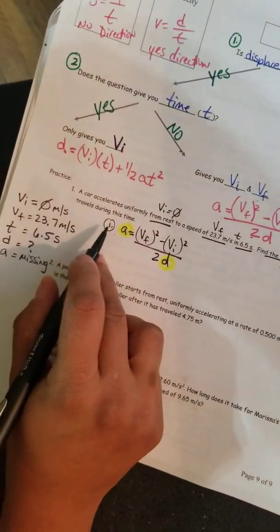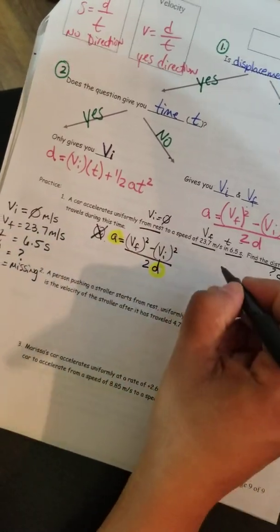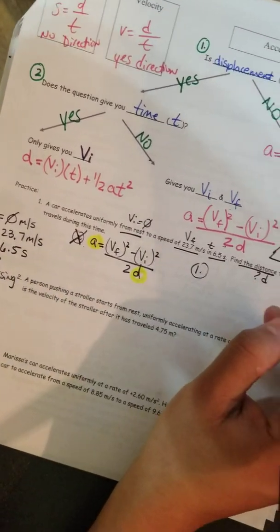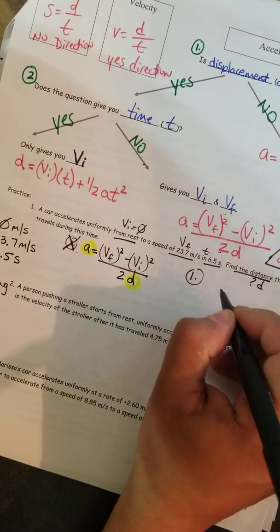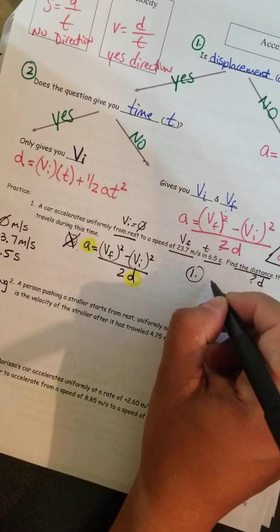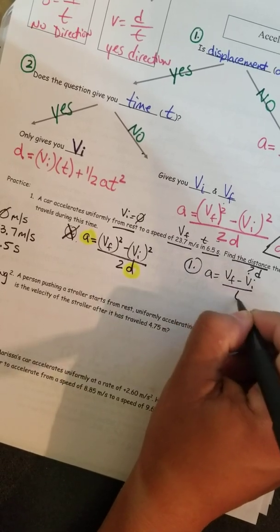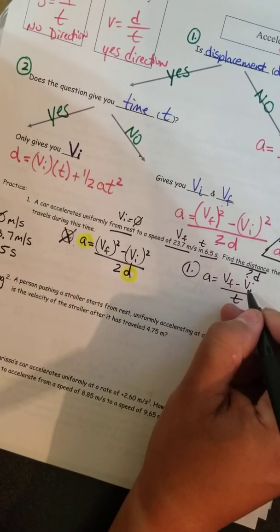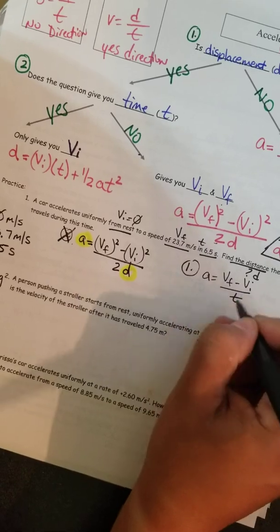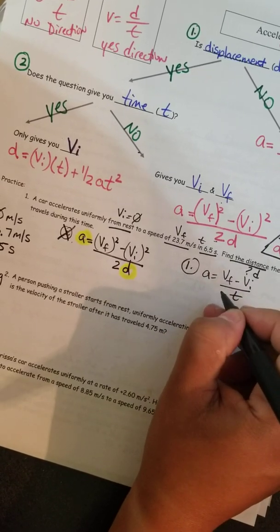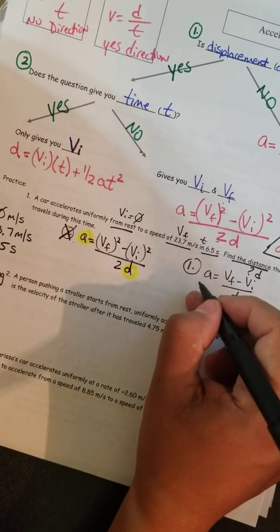What can I do? Instead of using this one as my number 1, I'm going to X that out. I'm going to have to work my way even more. And I'm going to go with, why don't I use this? A equals V sub F minus V sub I over T. I have the VF and the VI. I have the T. Why don't we use the easy cheesy acceleration problem first to solve for the A?